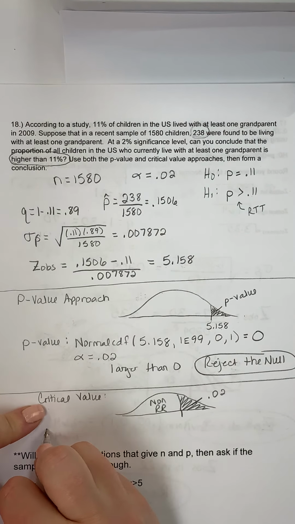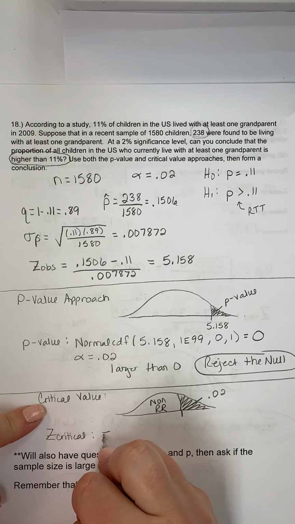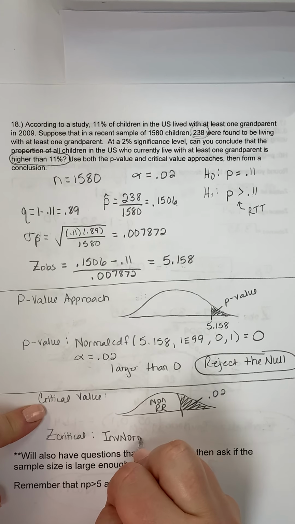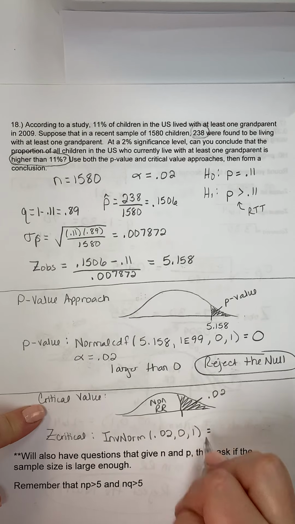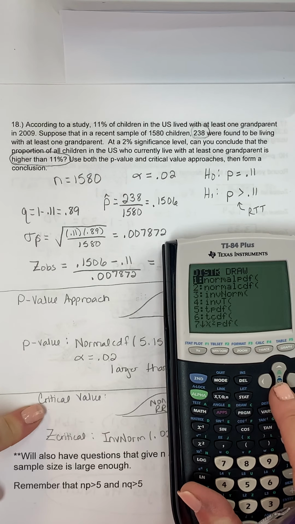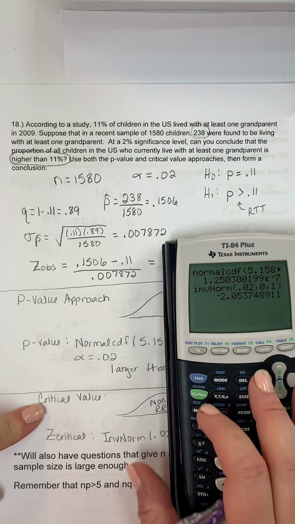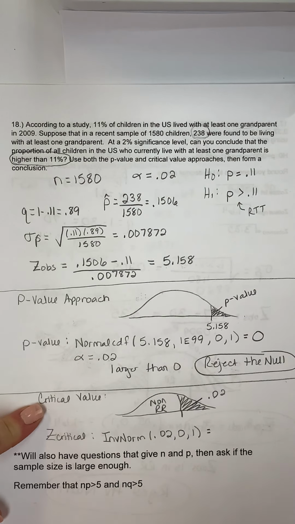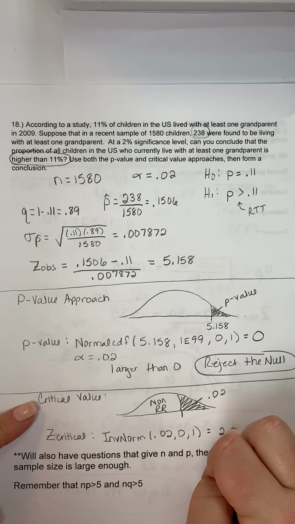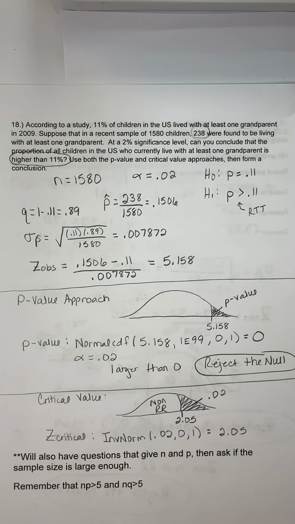For your critical value, you're going to use inverse norm with this area, comma 0, comma 1. Put in inverse norm, our area 0.02, comma 0, comma 1, -2.05. That's good. Now we want a positive, so 2.05. We have a right-tailed test, so we want our z critical to be positive.